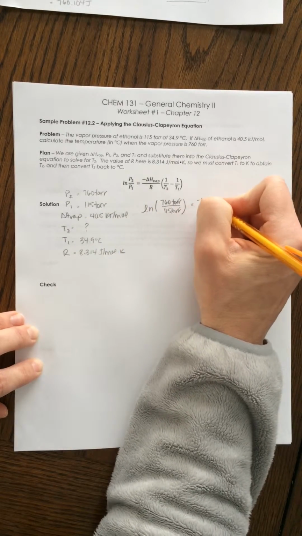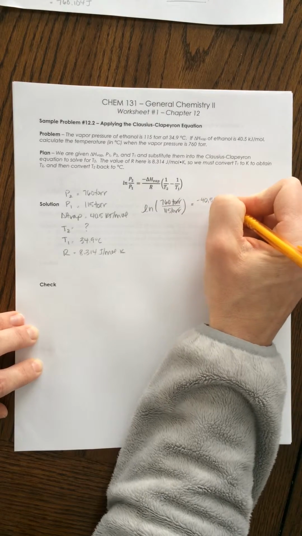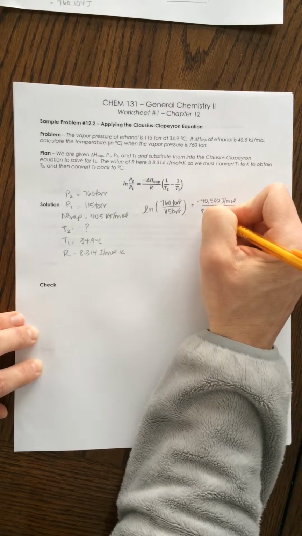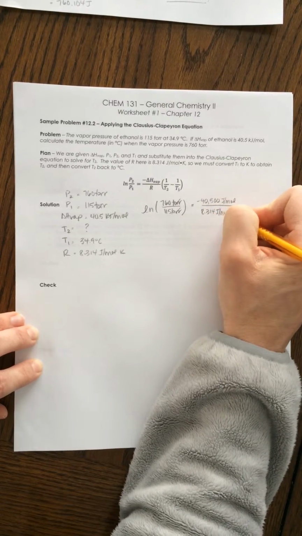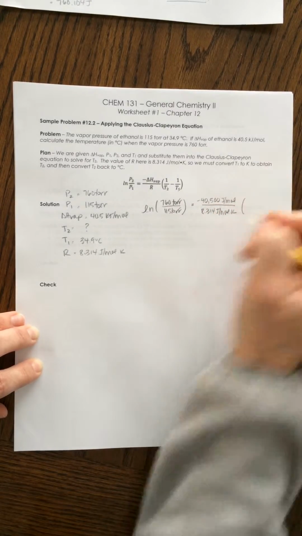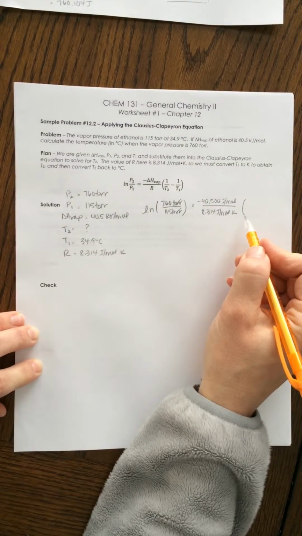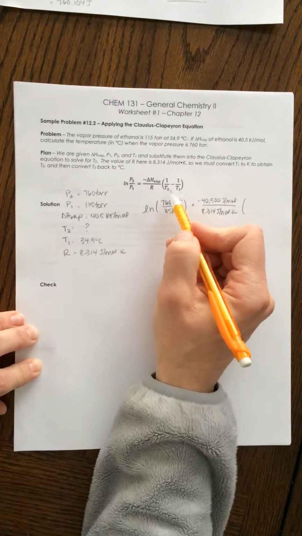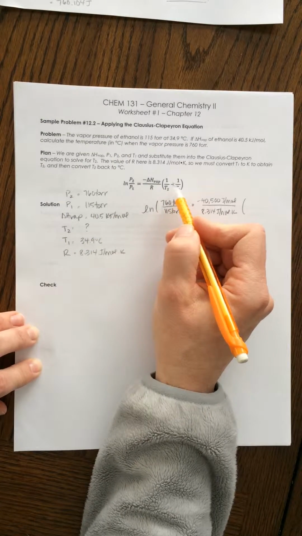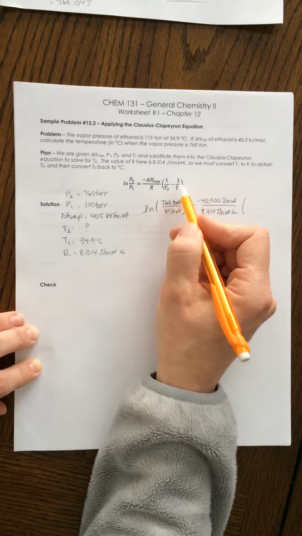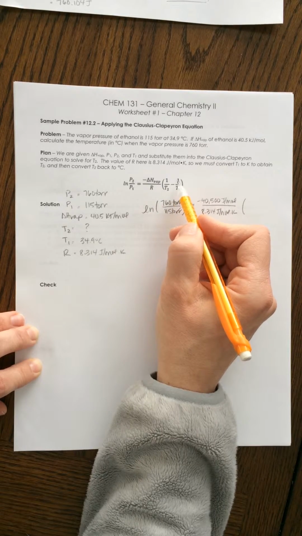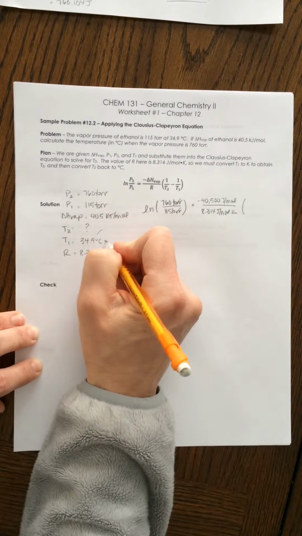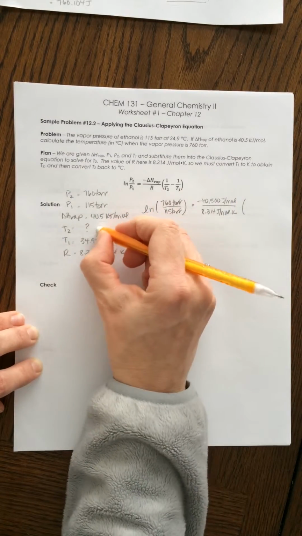I'm just going to do this in my head and make this 40,500 joules per mole, and then we've got 8.314 joules per mole Kelvin. And unlike sample problem 12.1, where we really didn't need to worry about Celsius to Kelvin conversion, in this case we do. Even though we are taking a difference, we're taking a difference of the inverse, and so that's going to be very different. So we do need to have temperatures here in Kelvin. So remember to convert temperatures to Kelvin.